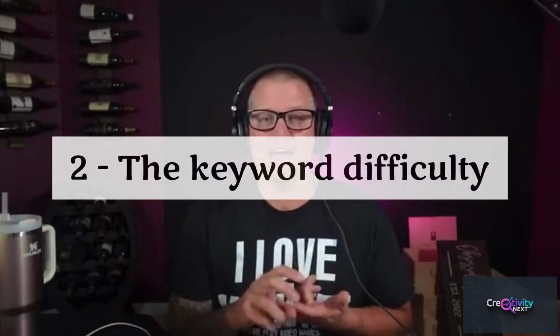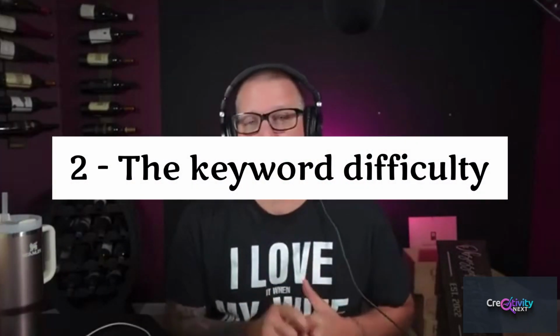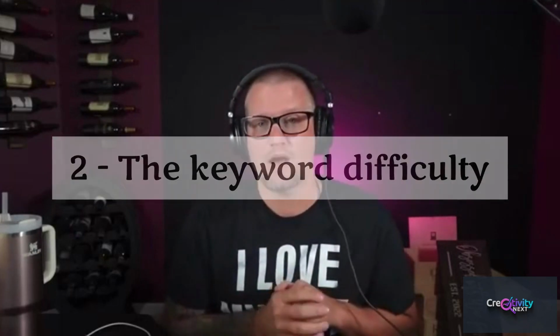In keyword research, you're going to want to focus on a couple of things. You're going to want to focus on the volume that keyword is searched, and you're going to want to see how difficult it is to rank highly for that particular keyword, because not all keywords are equal. Some of them are harder to rank for, some of them are easier to rank for.